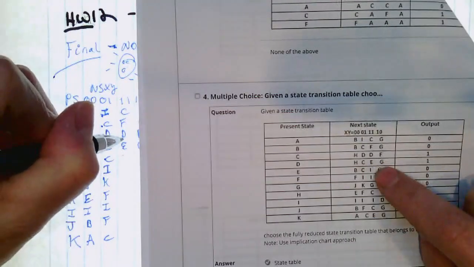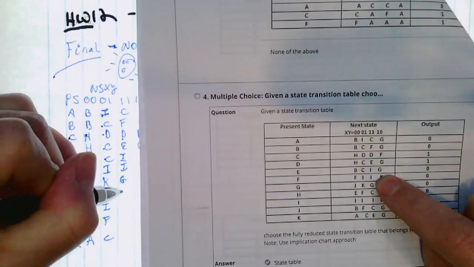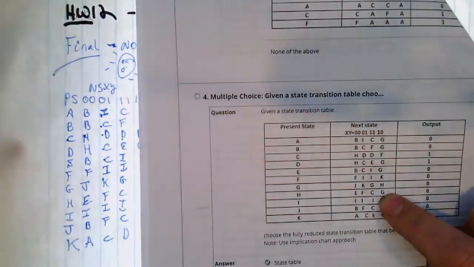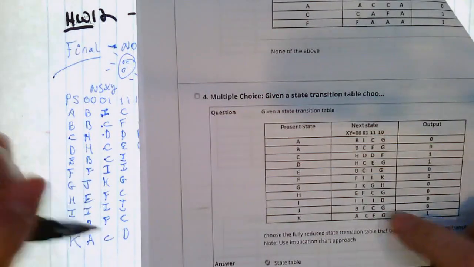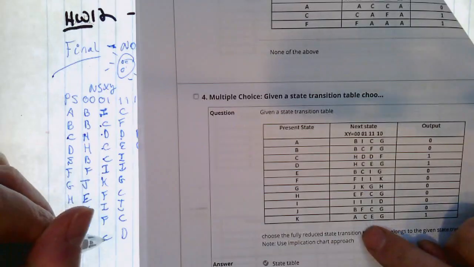CFDE, CFDE, I, G, C, I, C, D. That's E. Wait a minute. What are we looking at here? K, A, C, that should be E.